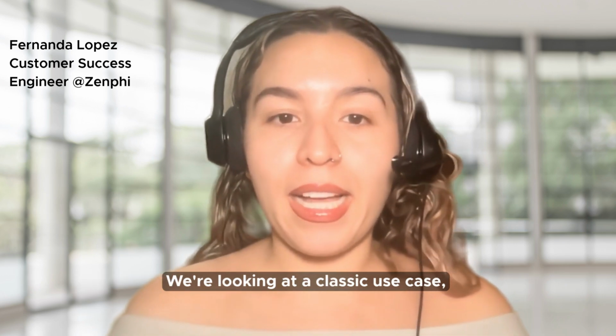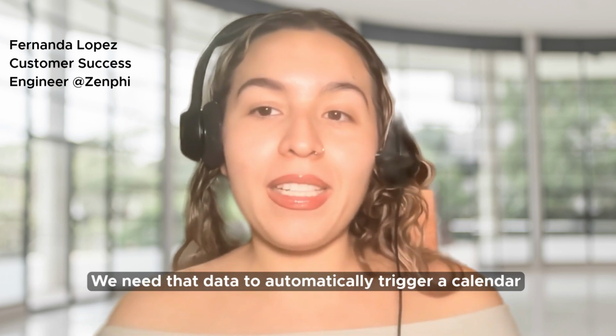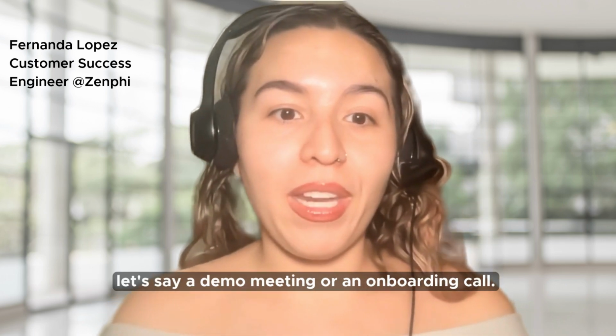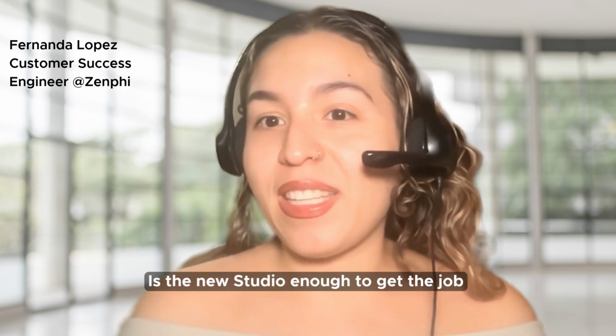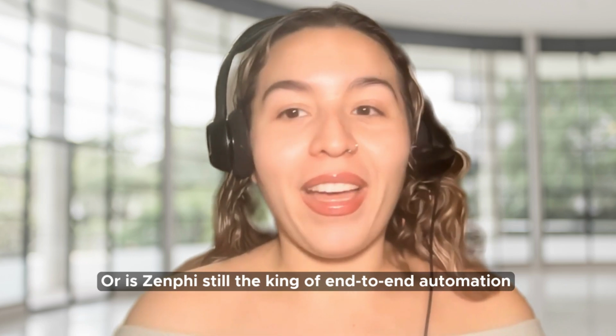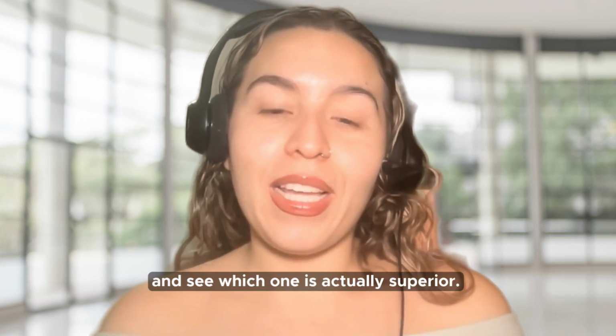We're looking at a classic use case. A lead or a new hire submits a Google form. We need that data to automatically trigger a calendar event to be created, let's say a demo meeting or an onboarding call. Is the new Studio enough to get the job done? Or is Zenphi still the king of end-to-end automation for Google Workspace? Let's dive in, compare these features, and see which one is actually superior.